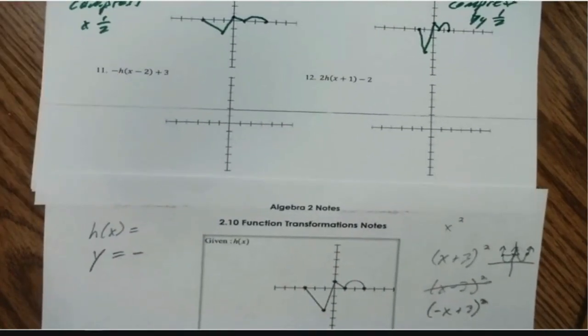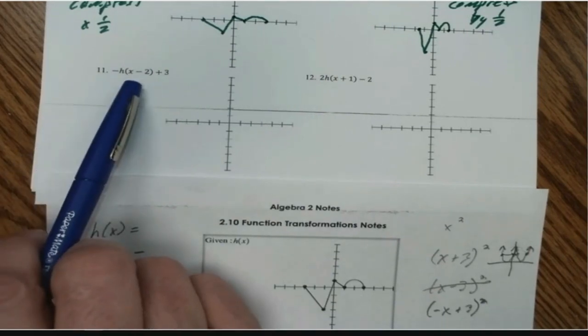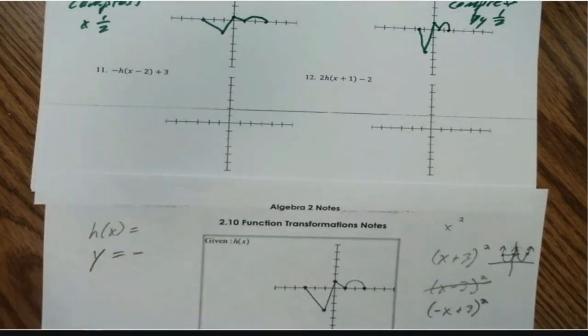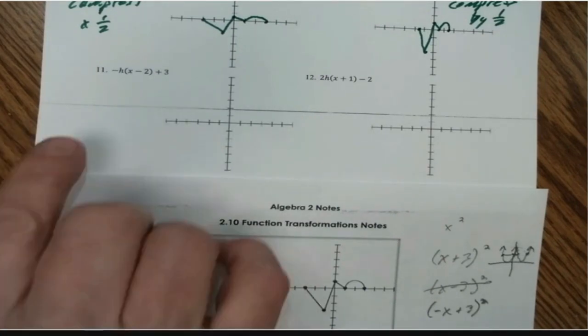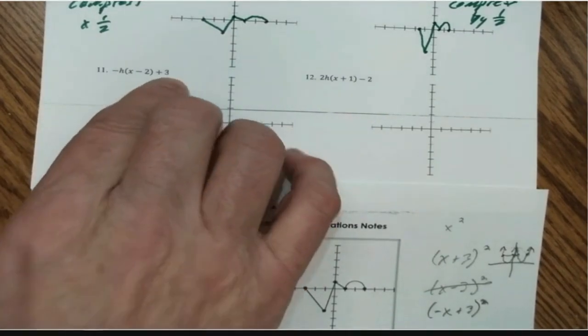All right, this is our last two we're going to do. And then I will turn you loose to show you our lesson. And we got a lot going on in this. We have a negative out front. We have a -2 in the parentheses with the x. And we have a +3 stuck on the end of this. So who can tell me what those three things are doing to h of x? We got a negative out front of h of x. We've changed the x to x -2, and we've added 3.